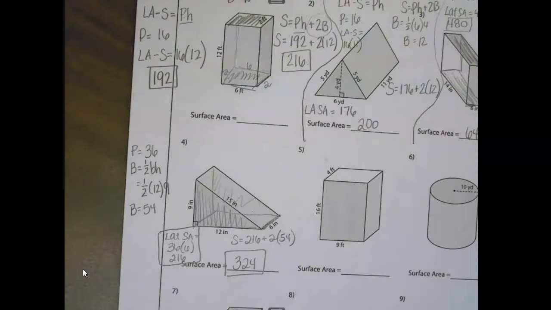I'm trying to remember if I did it on the homework, but I know on your test, it's going to ask what is the big P, what is the big B, what is the lateral, what is the total. So be sure you know how to find the big B and the big P.